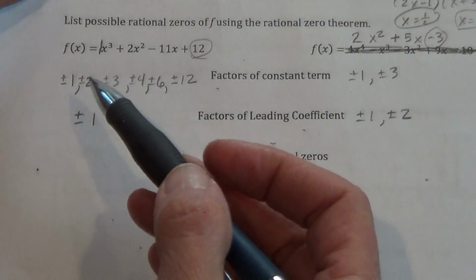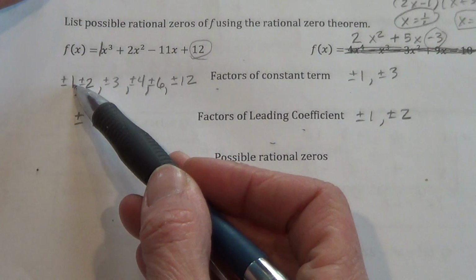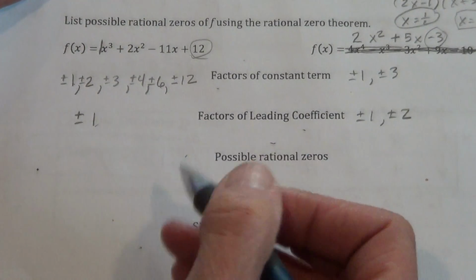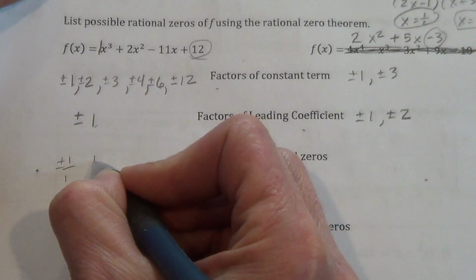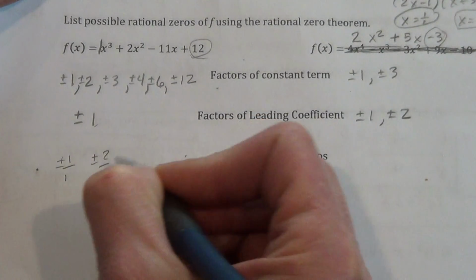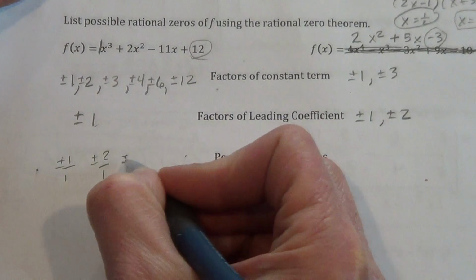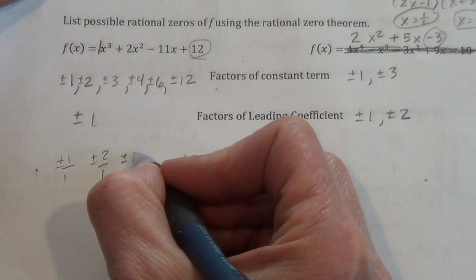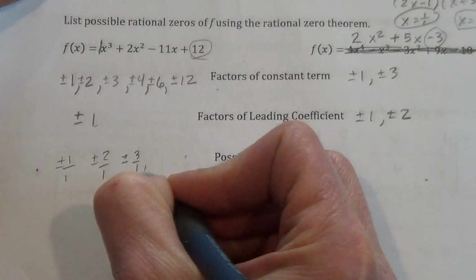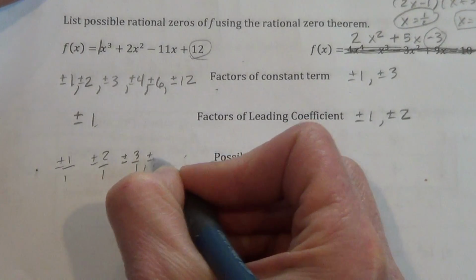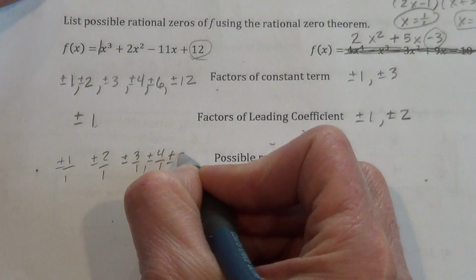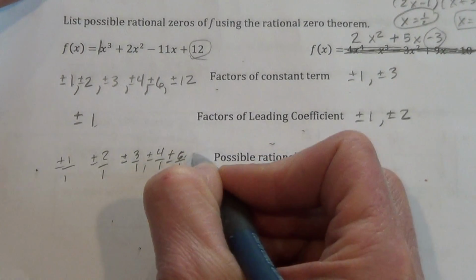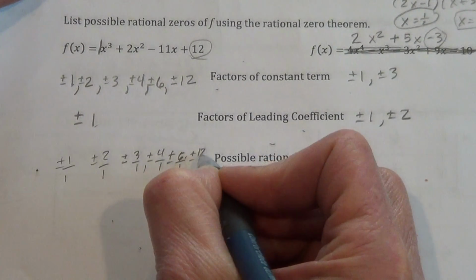So we just take this and put it over top of this one. So we have plus or minus 1 over 1, plus or minus 2 over 1, plus or minus 3 over 1, plus or minus 4 over 1, plus or minus 6 over 1, plus or minus 12 over 1.